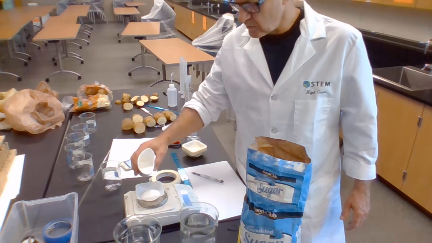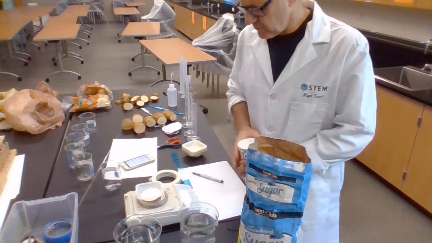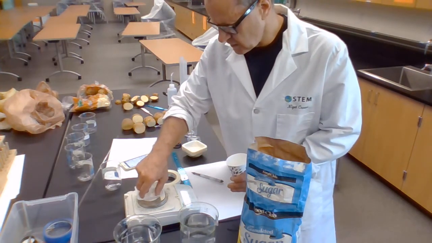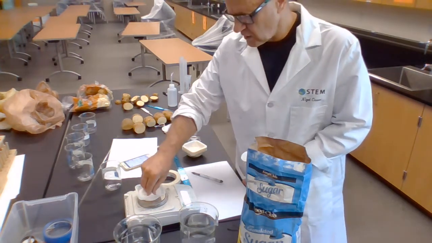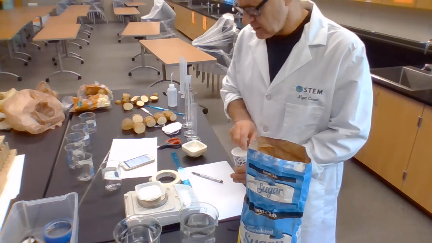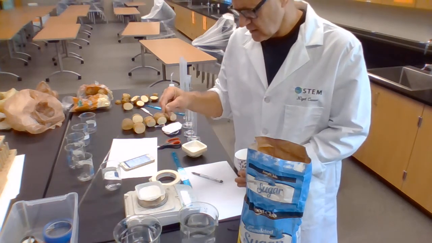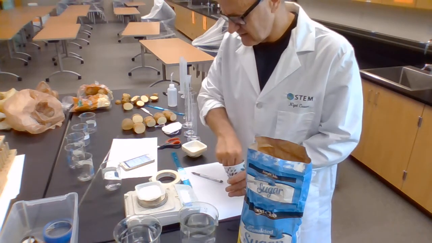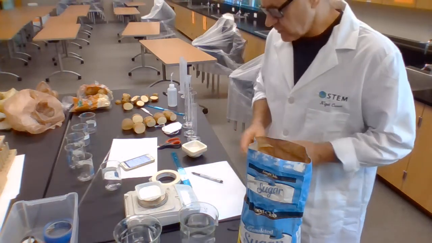I'm up to 24.4, 25, a bit more, 35.92, take a bit out, 34.34, just about there, 33.8, almost there. There we go. And that's it, our 34.23 grams.